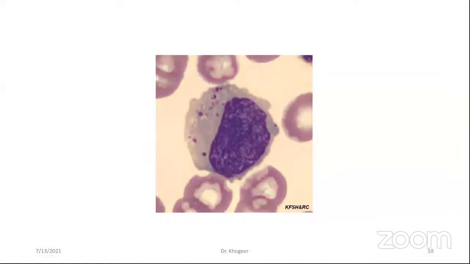This is a large granular lymphocyte, which is a medium to large cell with a round nucleus, dense chromatin, and no visible nucleoli. The cytoplasm is moderate to abundant, clear and lightly basophilic compared to the previous typical lymphocyte, and contains several coarse, unevenly distributed small eosinophilic granules.